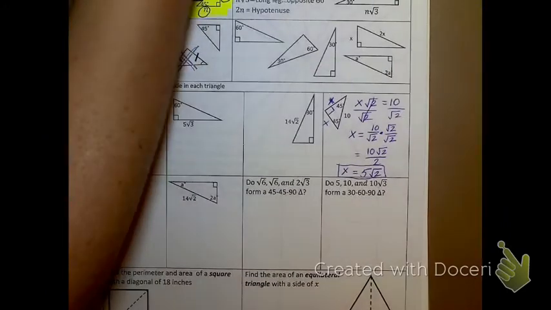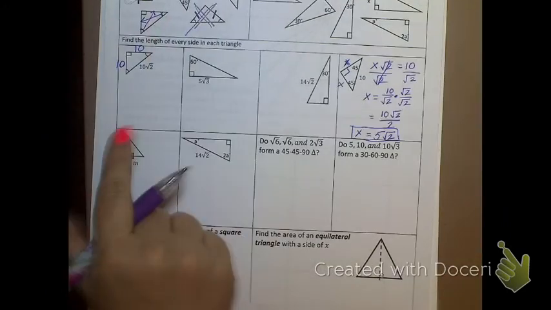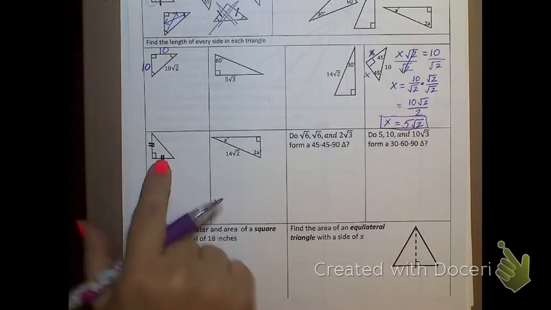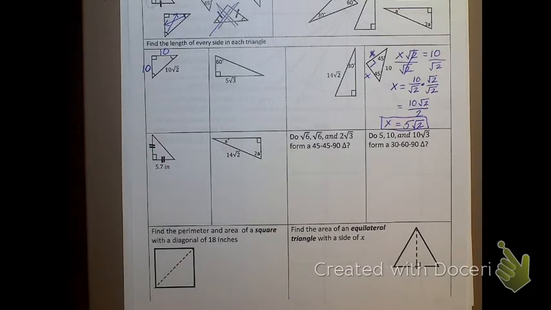All right. Is this a 45, 45, 90? Yes or no? Yes. How do I know? Those sides are congruent, which makes it an isosceles right triangle, which is always going to be a 45, 45, 90. Now, I notice they give me a measurement that is a decimal. What does that mean? That means that I can give a decimal as my answer, right?